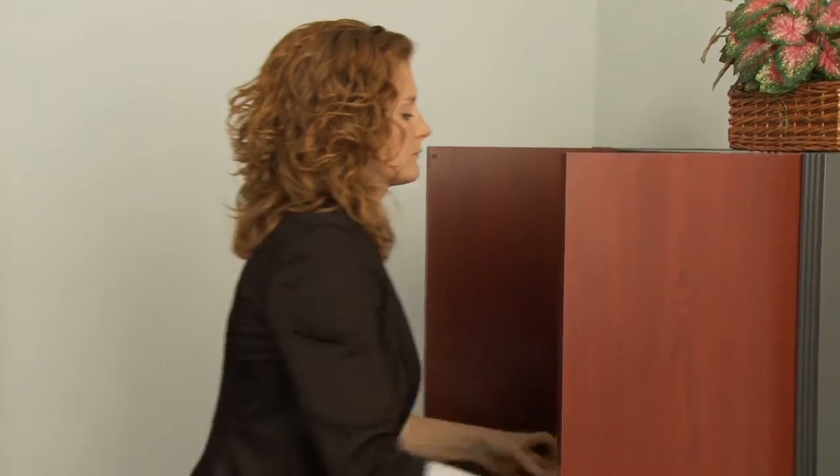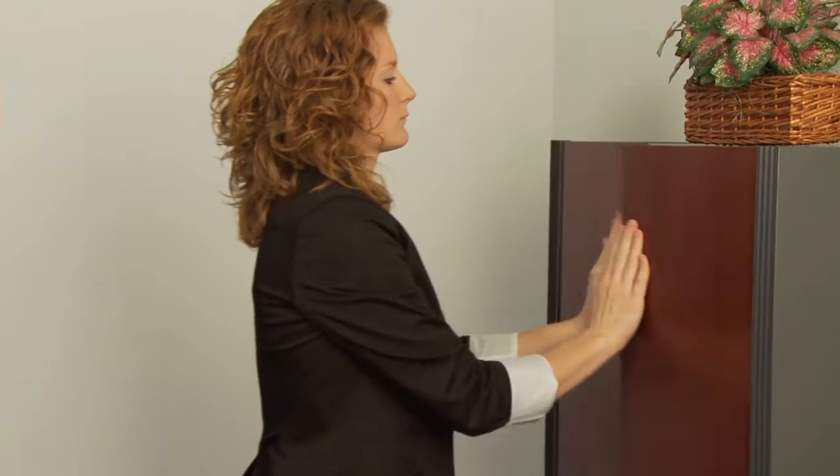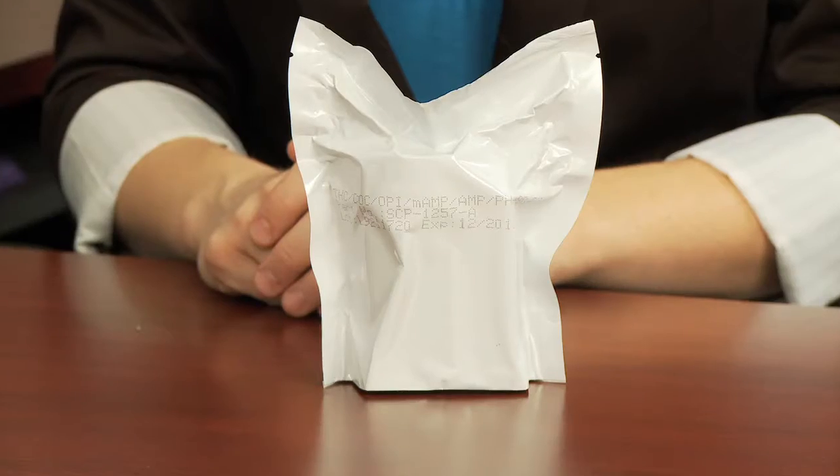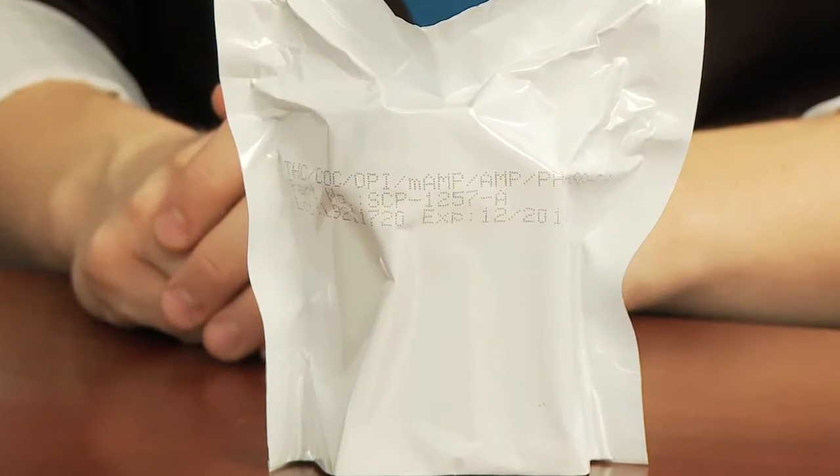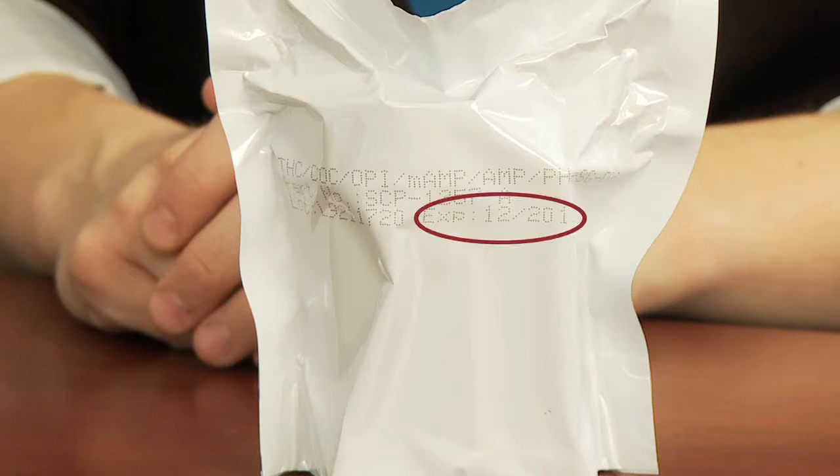To properly store StatCup tests, keep them at room temperature. Do not expose tests to hot or freezing temperatures for a prolonged period of time. Adhere strictly to the expiration date on the foil pouch, and do not use tests beyond that date. Do not open the sealed foil pouch unless testing will immediately follow.